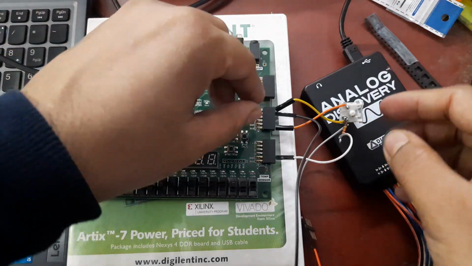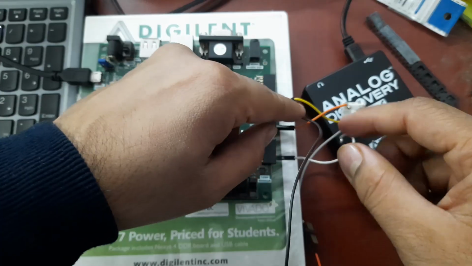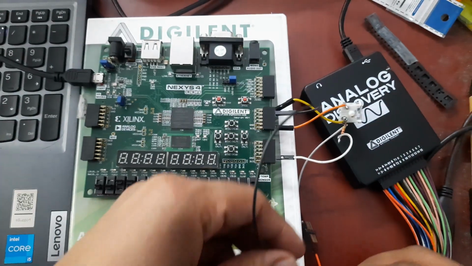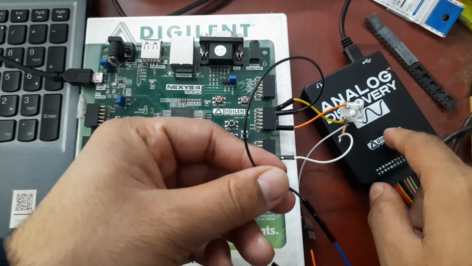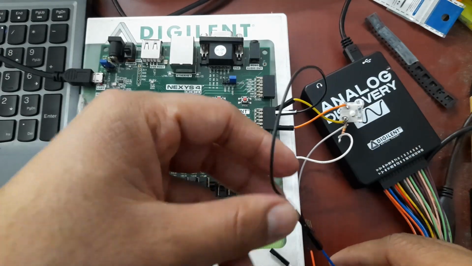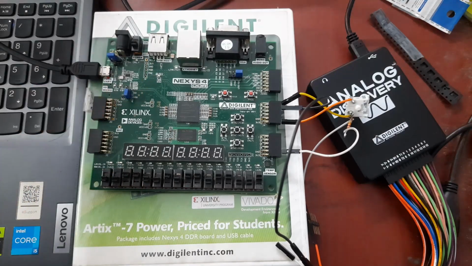And then this black wire over here is the FPGA output. The cleaned version is this black one, which is going to this blue Analog Discovery oscilloscope probe. So this is the entire connection. Next I'll program the FPGA and we'll see everything.